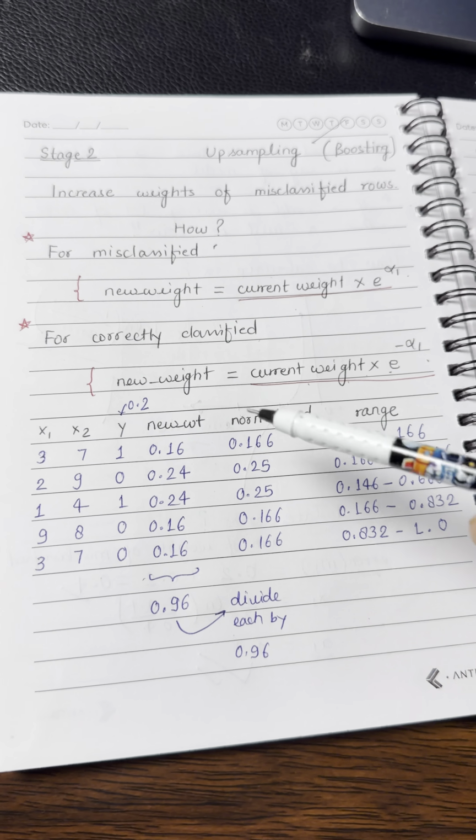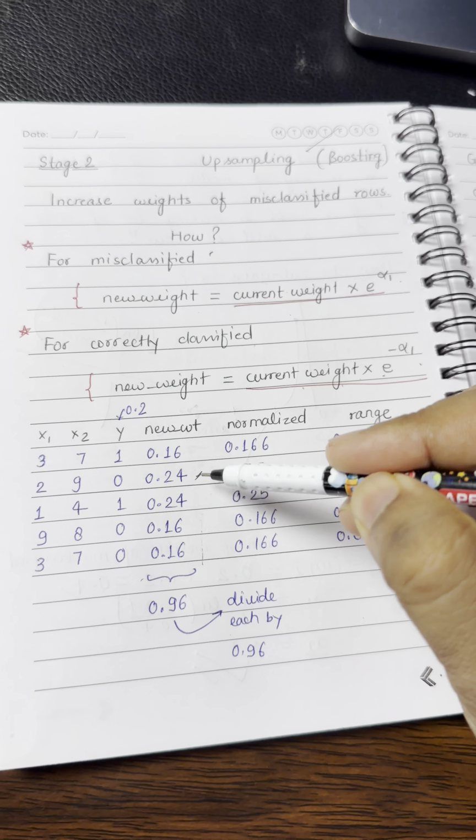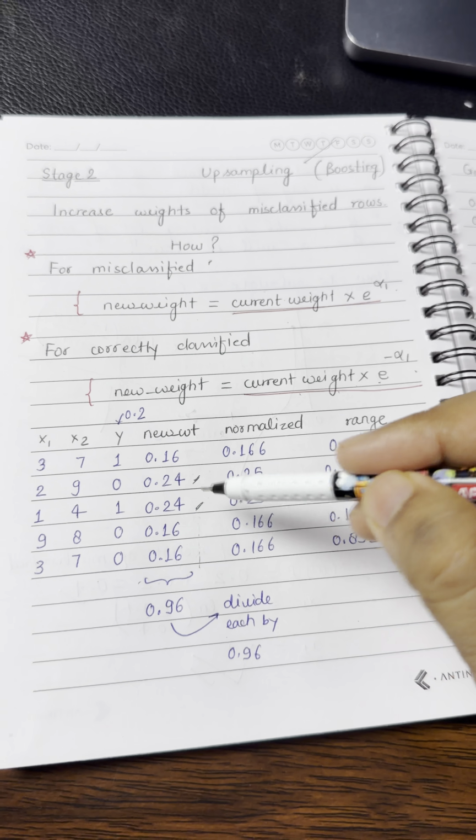So this is our data, and these are the new weights. We calculated them using the above two formulas, and for the misclassified rows, you see the weights are increased. We pay more attention to these rows.